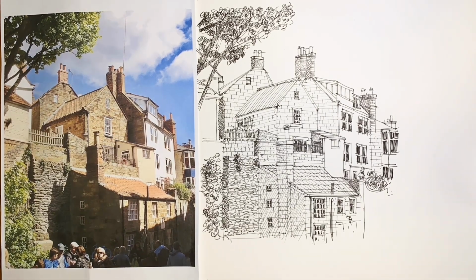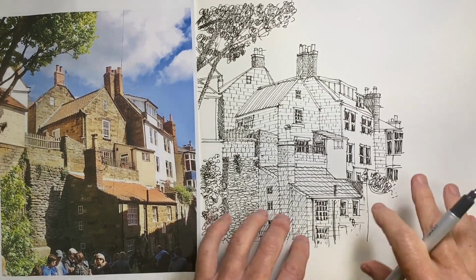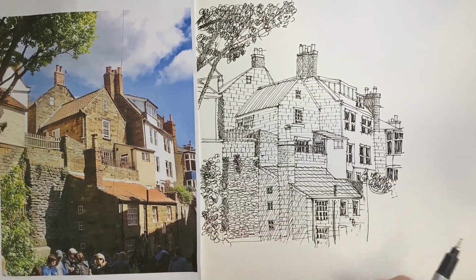What do you think of it? So before I have another attempt drawing this same scene with more careful lines, what overall comments can we make?